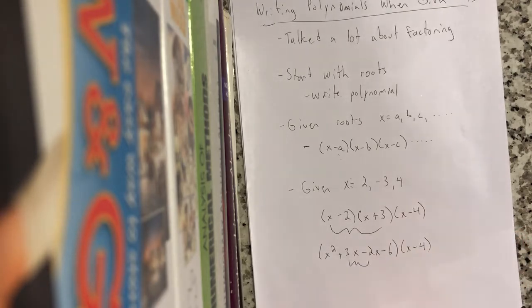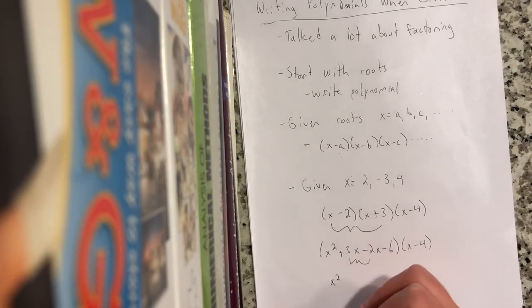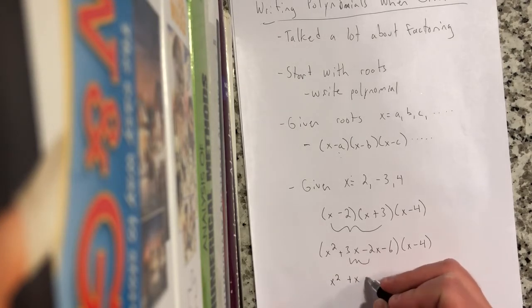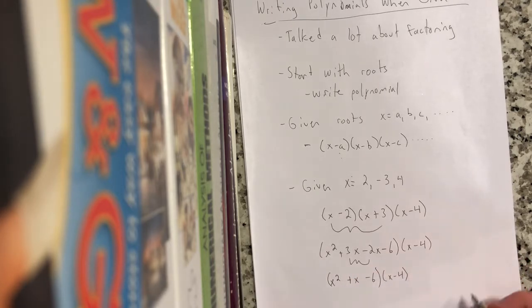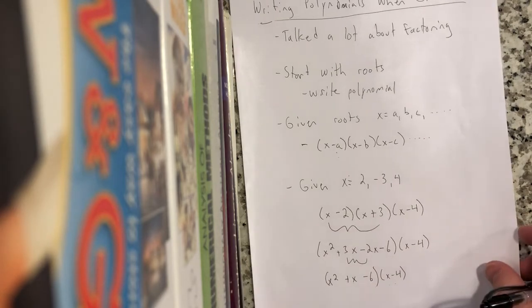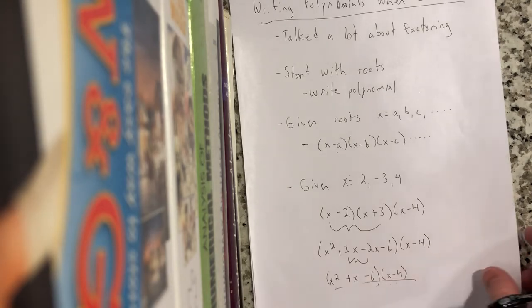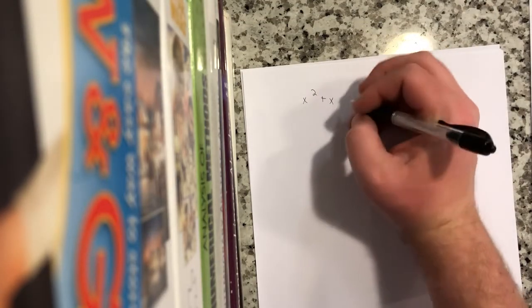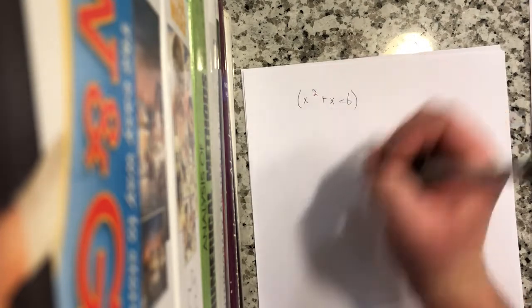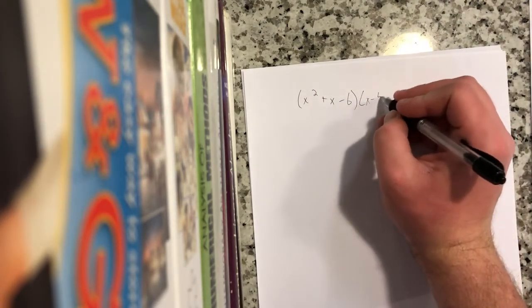Let's combine these terms in here. So that'll be x squared plus x minus 6 times x minus 4. And then what we will want to do is distribute all of these terms to the x and the minus 4 here. So I'll switch pages and copy this last line back over, and then we'll finish up this problem. So we're going to have x squared plus x minus 6, and then we will have x minus 4.